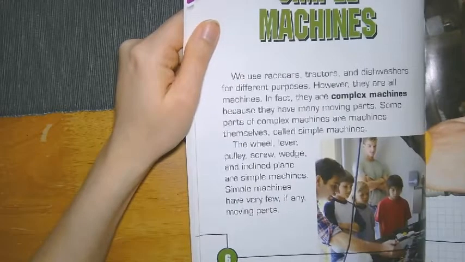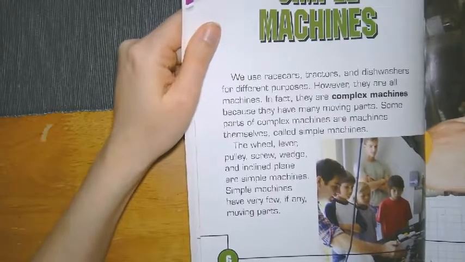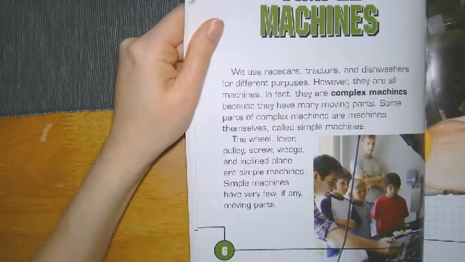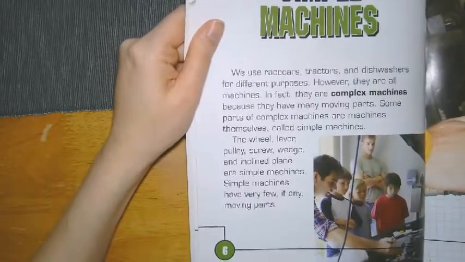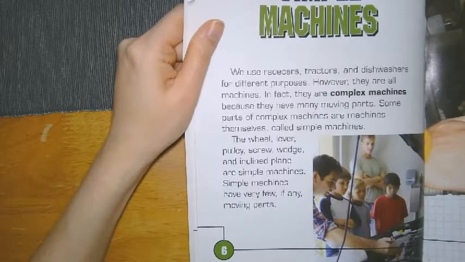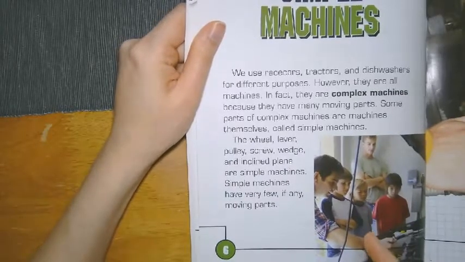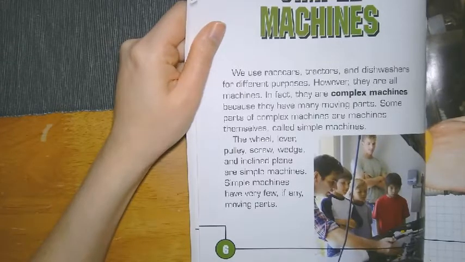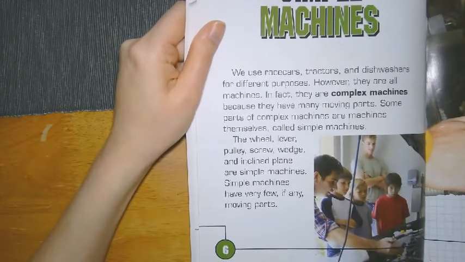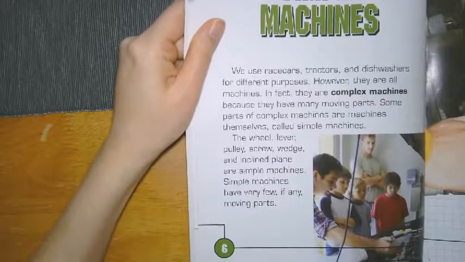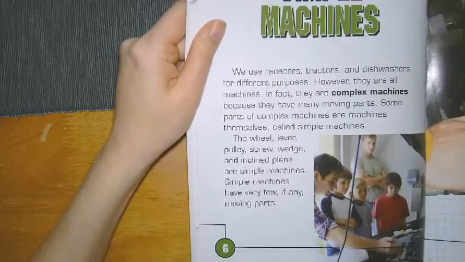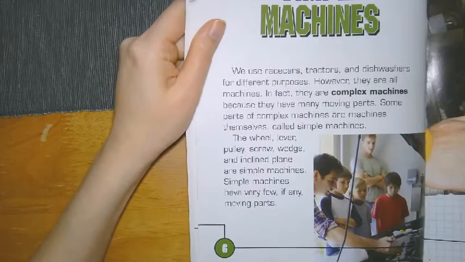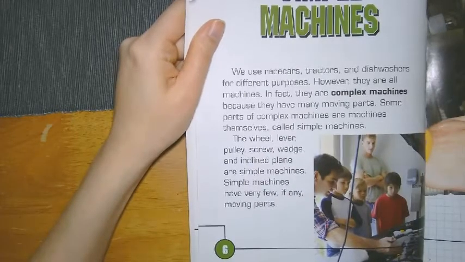The wheel, lever, pulley, screw, wedge, and inclined plane are simple machines, which we all, of course, knew because we've worked a lot with those. Okay? Simple machines have very few, if any, moving parts. Follow-up question. Could a simple machine be considered a complex machine, or could it have many moving parts? What do you think? Could a simple machine be considered a complex machine?